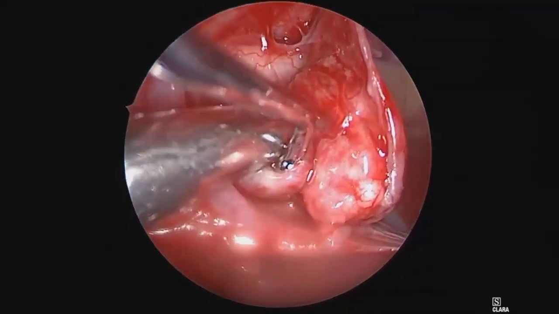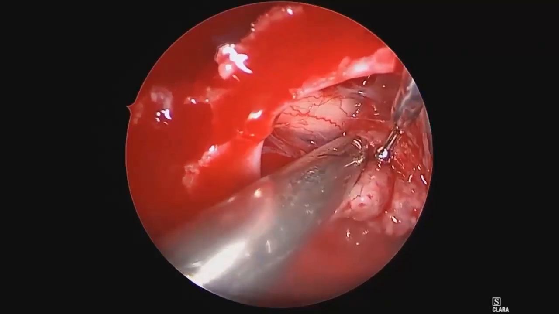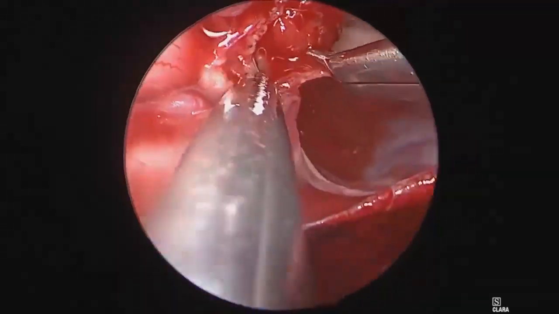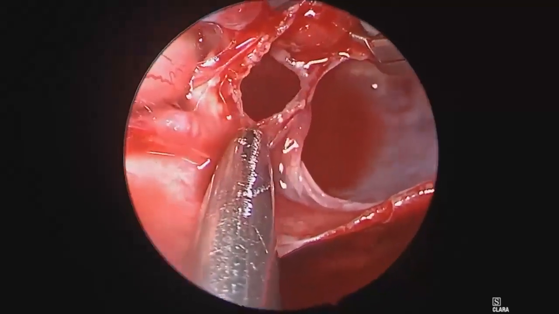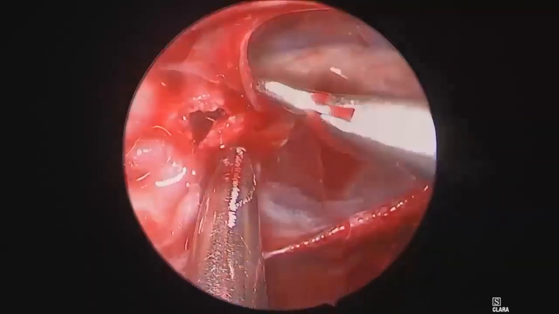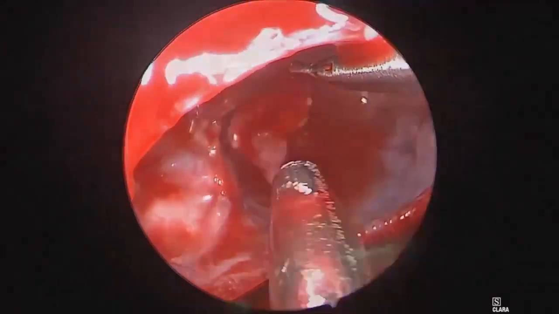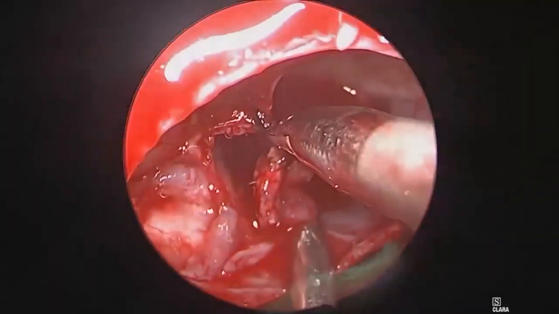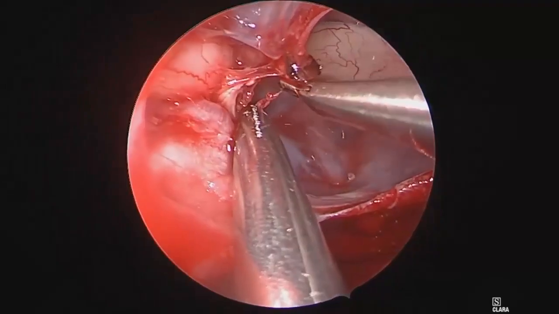Planes here are developed to deliver the last remnant of disease that may have been stuck in the optic canal. And then finally, once the last residual component of the disease has been isolated, the thin attachments of arachnoid that may contain some vessels are isolated and then coagulated. Once this is done, it is safe to use microdissection and remove the last remnant of disease.